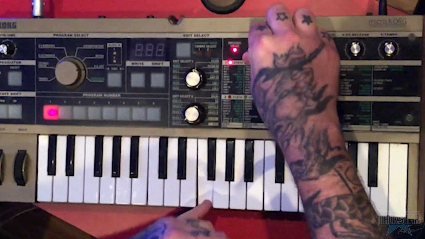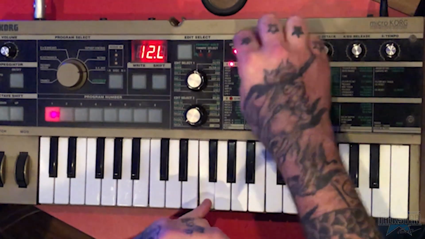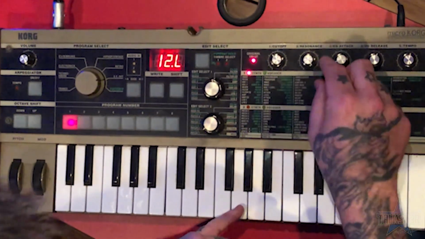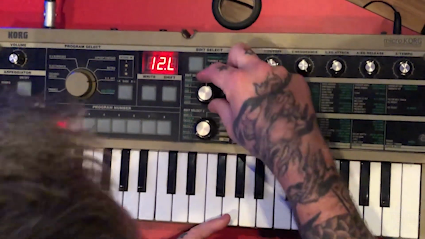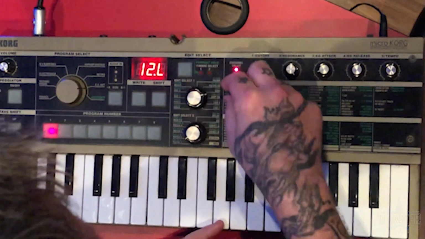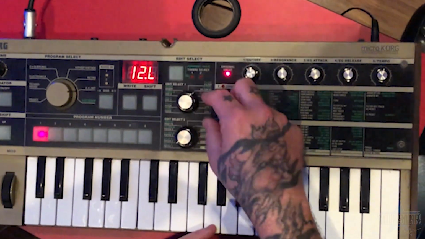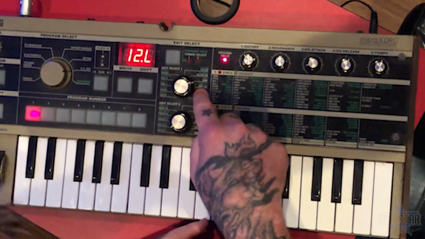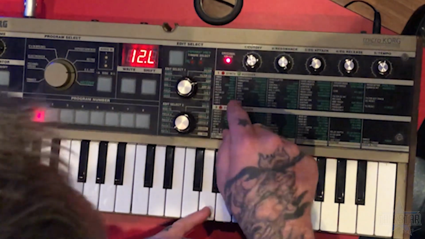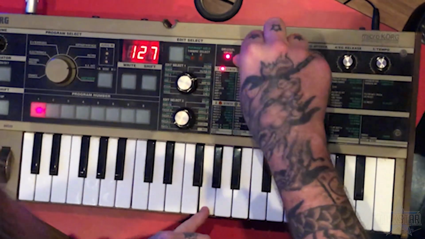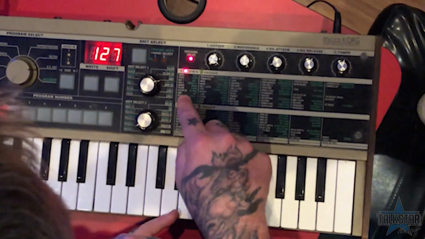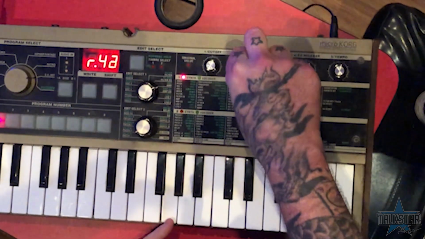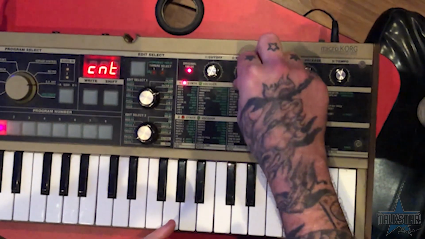Filter. Go to 12.L, that's 12 dB per octave filter. It just makes it a little brighter. Don't need any more from that. This filter EG, we don't need any of that because there's no envelope for our filter. Amp will have an amp EG, that's envelope generator. So amp, we want to have 127, that's our complete output level. And we're going to see level here of, that's pan, we don't want any pan, we want centered.